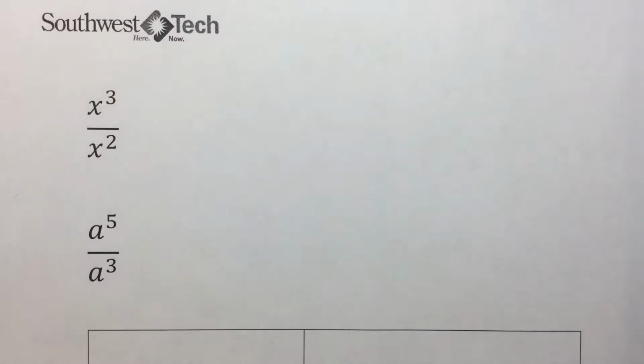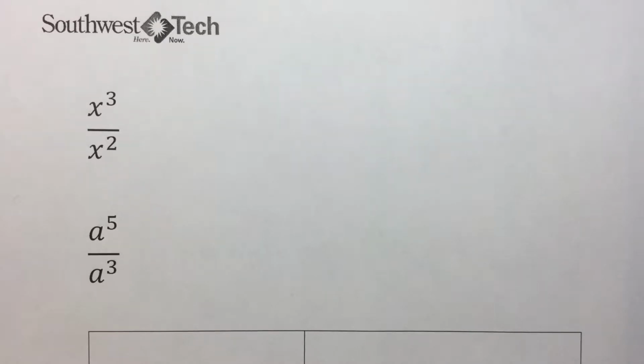Recall that any expression that is divided or multiplied by 1 is unchanged. This, together with the fact that any non-zero number divided by itself is 1, leads to a rule for division.